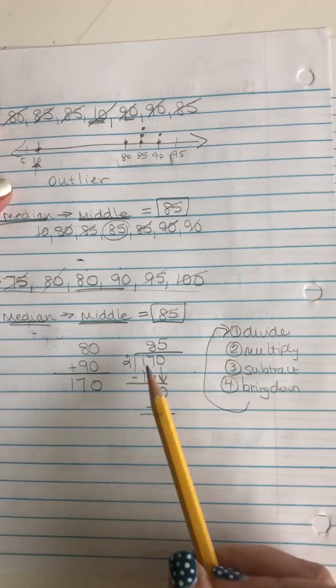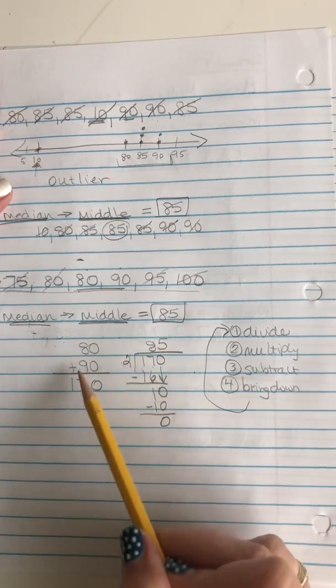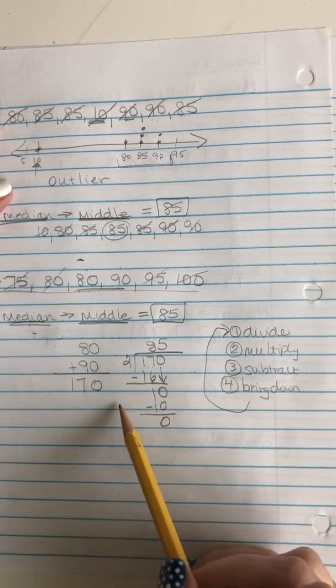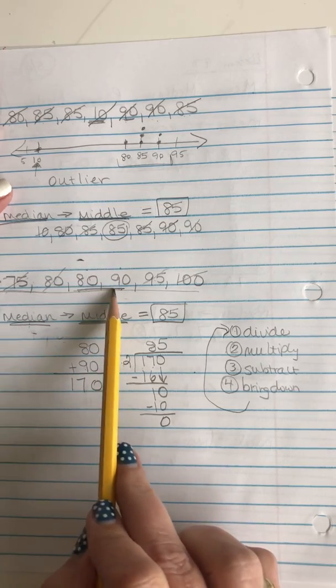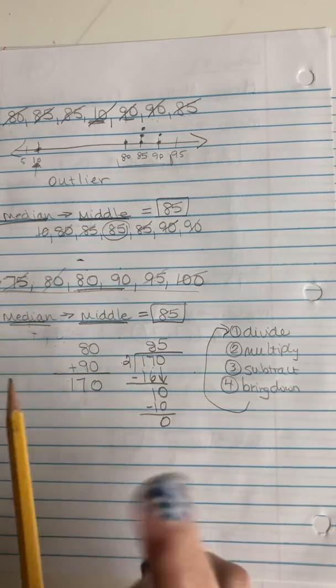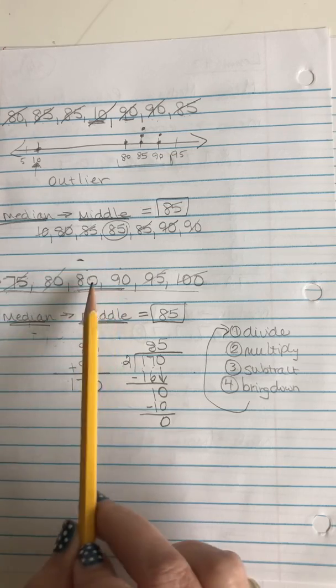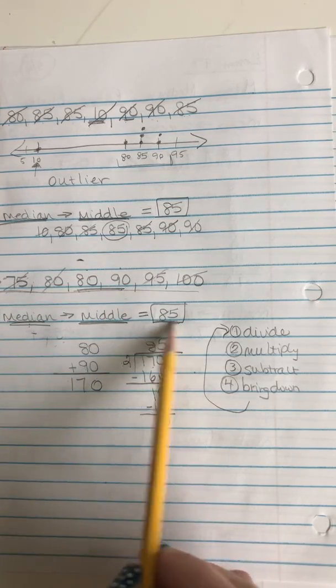Now, you only have to find the average or mean on the median when there is not a clear middle. There are 2 numbers here that were in the middle, so you have to average them to find the true middle, which in this case is 85.